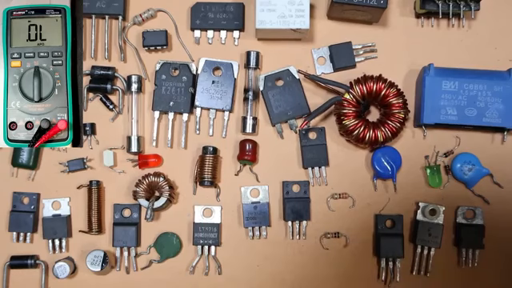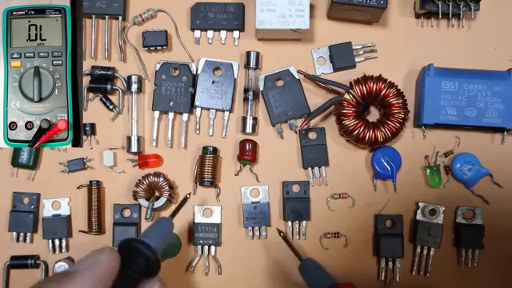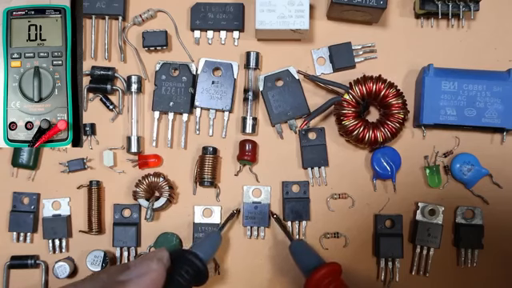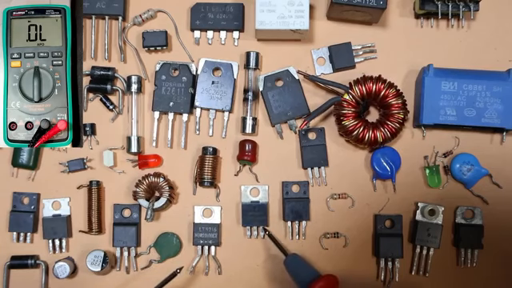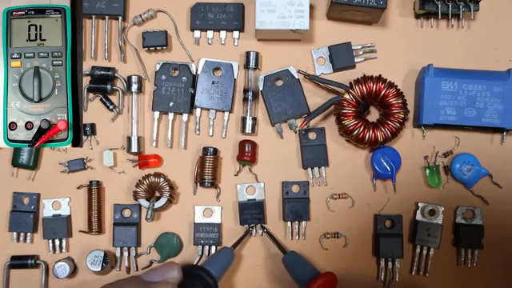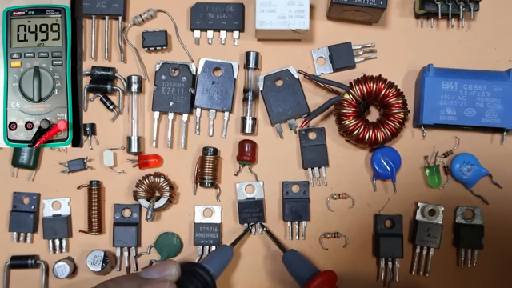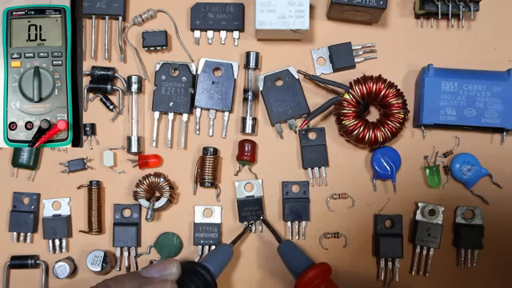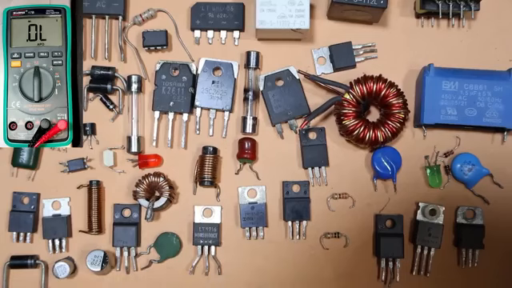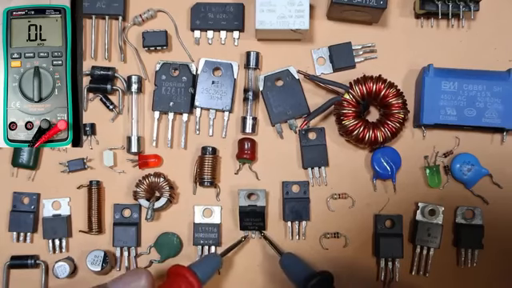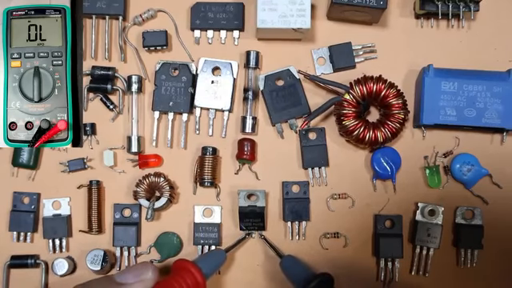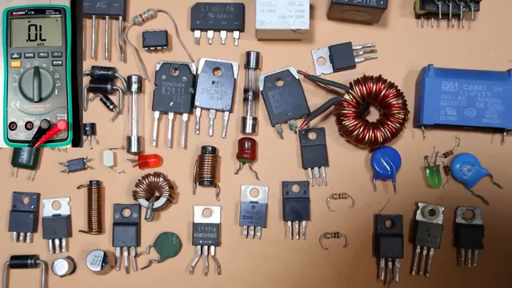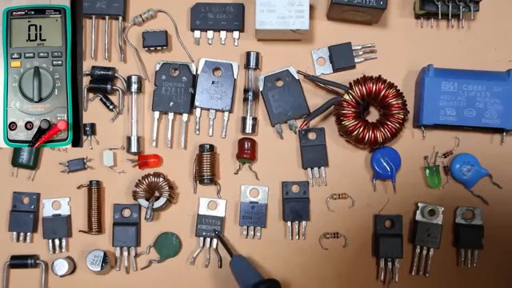Let's check this one also and find out if it is an N-channel or P-channel MOSFET. Here, source and drain, we get a drop voltage, 0.5. Okay, this means this one is also N-channel. If we swap the probes, of course, nothing in the multimeter. Those MOSFETs are good.